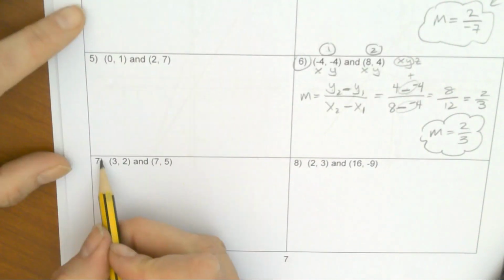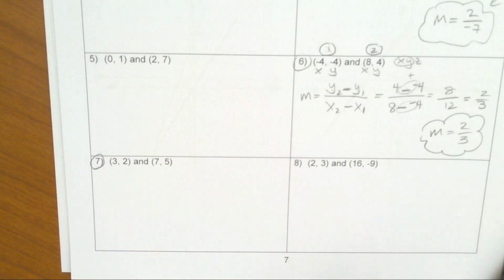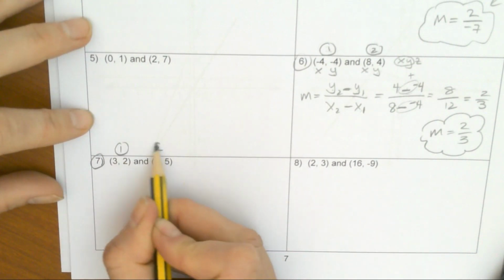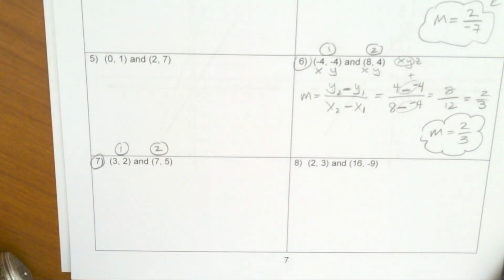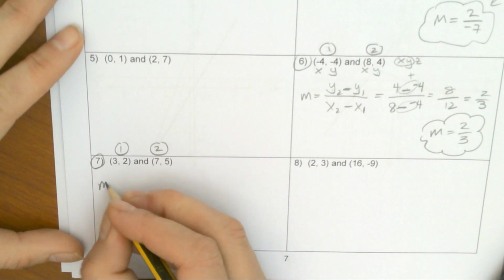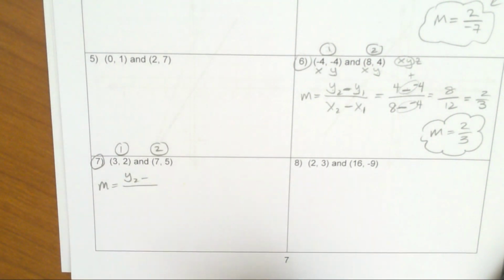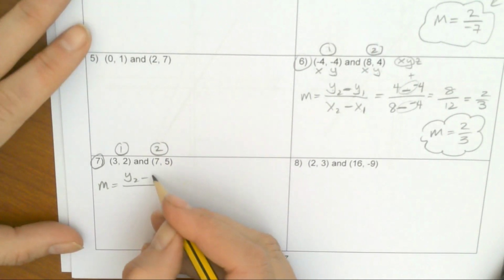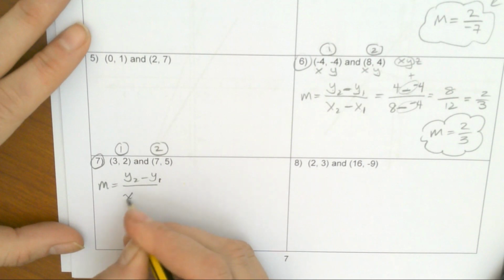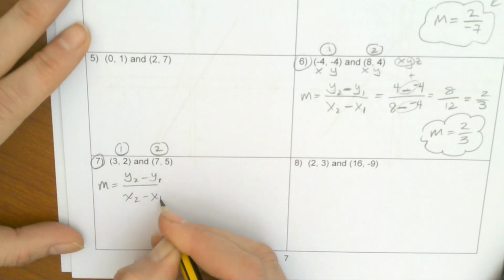So you do number 7, pause the video, try and do it, and then see if you have the same as me. Let's call this point 1 and point 2, so we're doing it the same. So pause the video now, and you try it, okay? No, you have to actually pause the video. I want you to pause it, try and do it on your own, and then look at it and see if you got the correct answer. Pause the video.